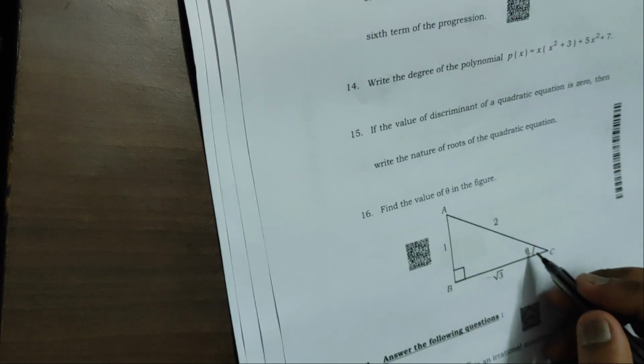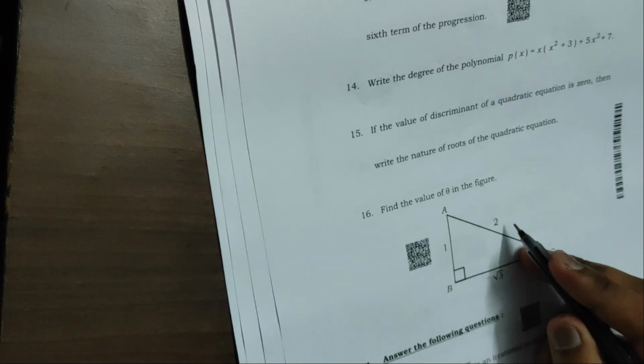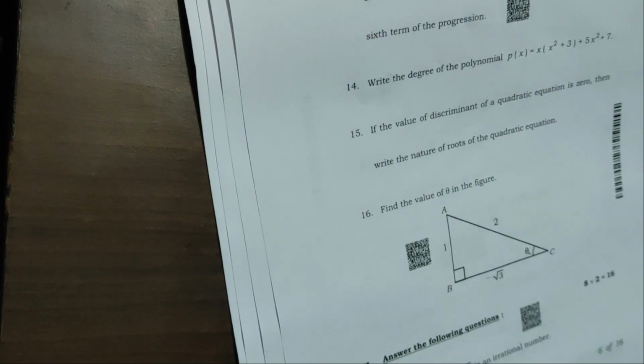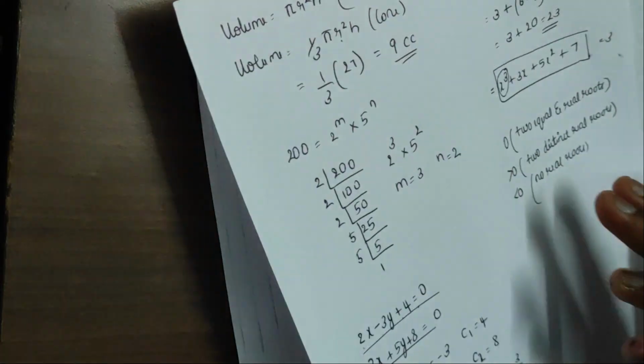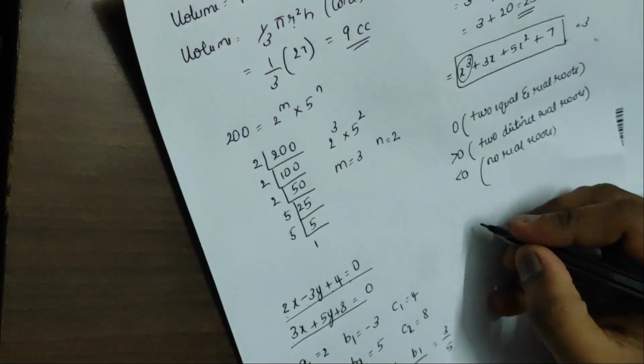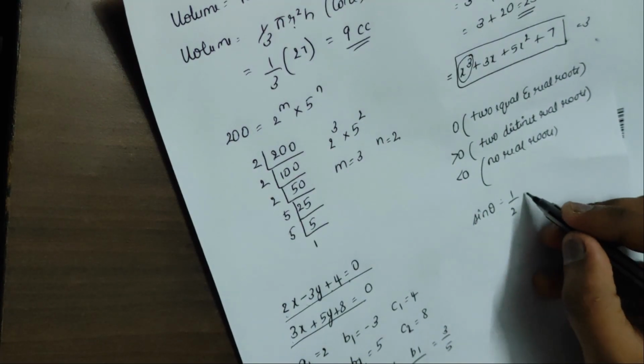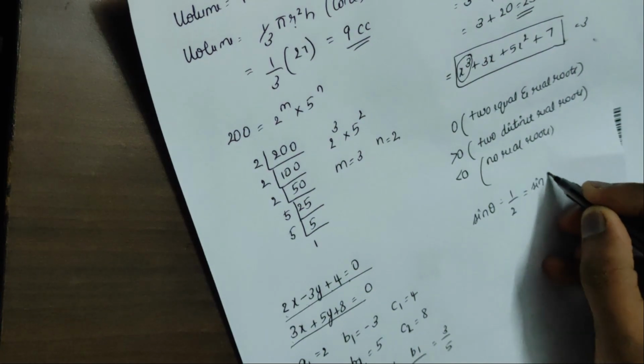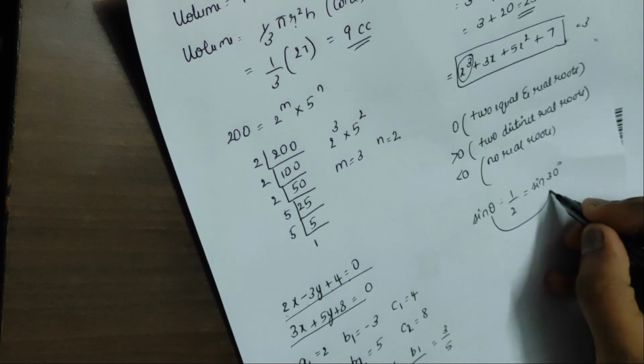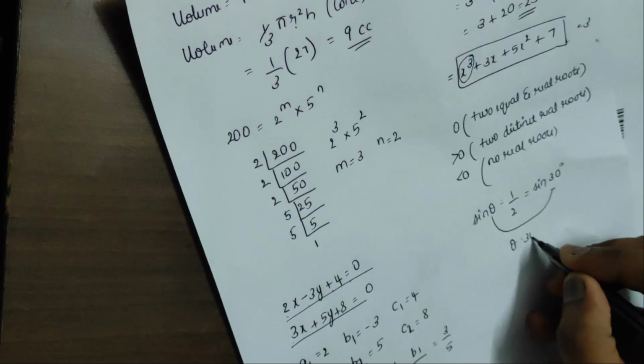Sin theta, what we know is sin theta is opposite by hypotenuse, that is 1 by 2. We look into the question. Sin theta is equal to 1 by 2. That 1 by 2 value is nothing but sine of 30 degree. So the value of theta is 30 degree.